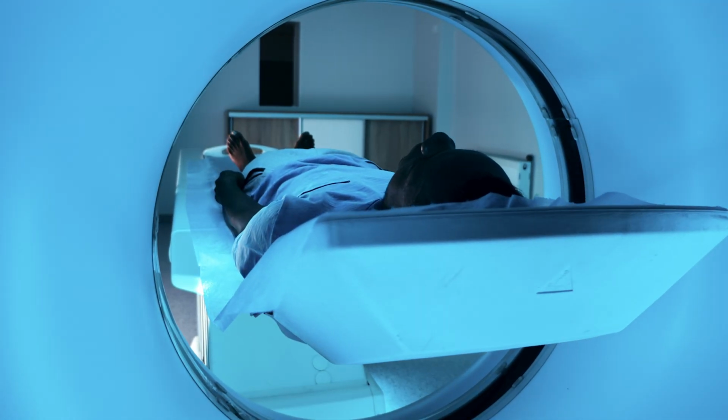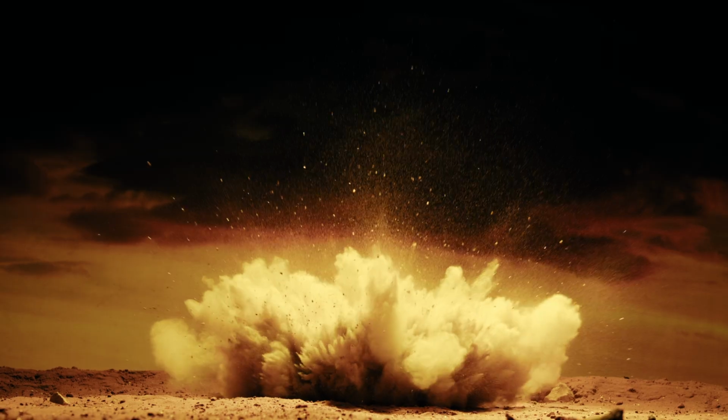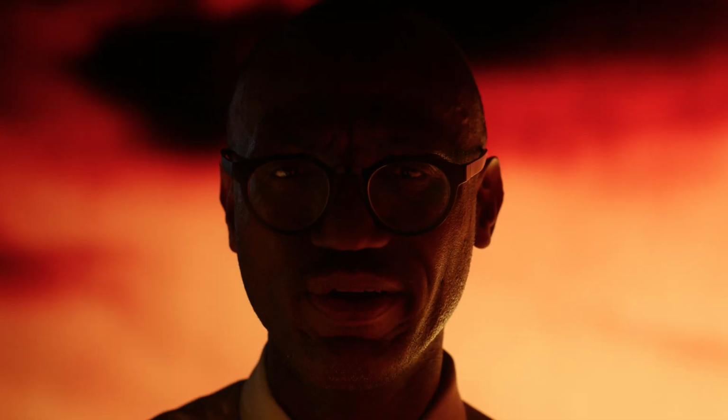Ever notice how radiation in movies turns people into superheroes? A bite, a blast, boom, superpowers. Last week, I had a PET scan and couldn't help but wonder, where's my radioactive upgrade?